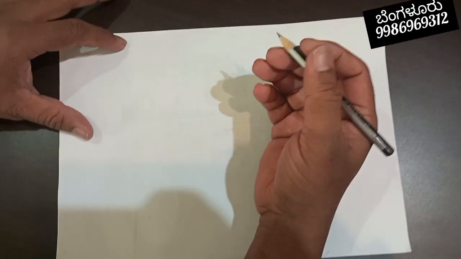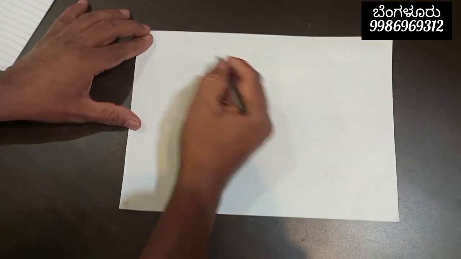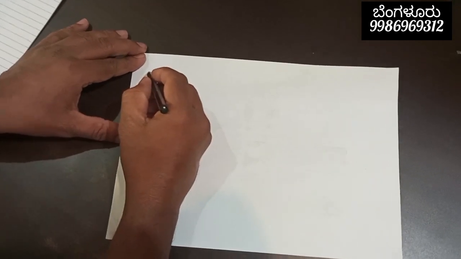So for any amplifier, the first thing that is required is a transformer. So let me draw a transformer.